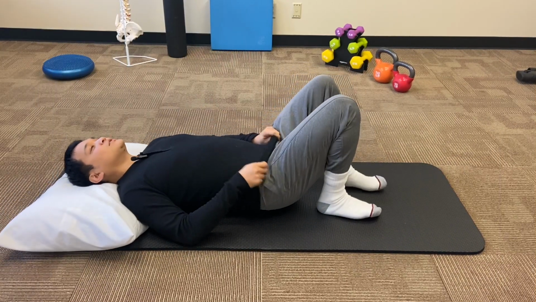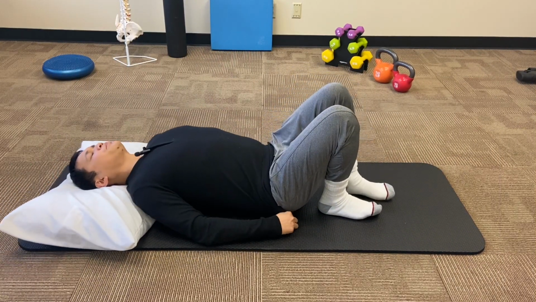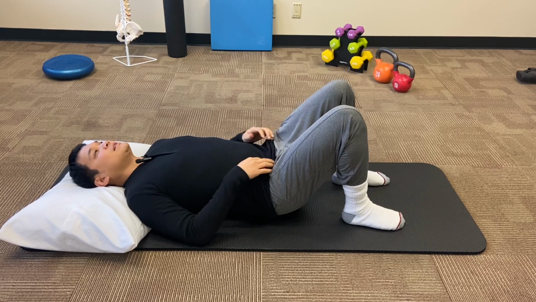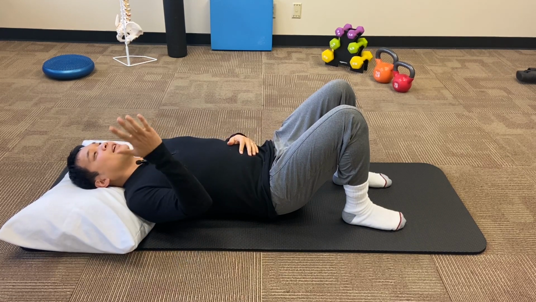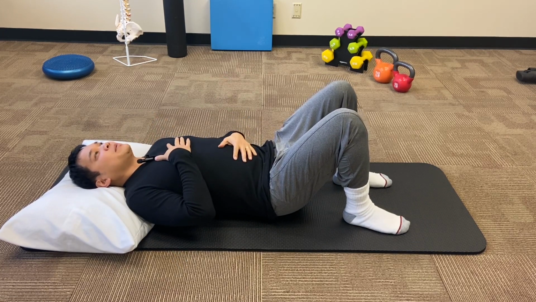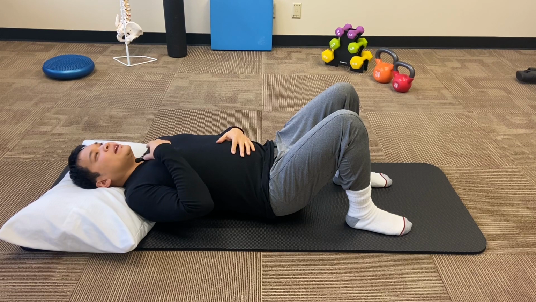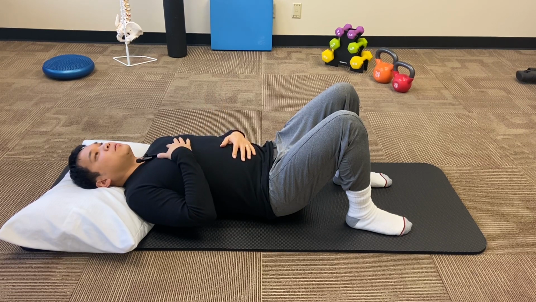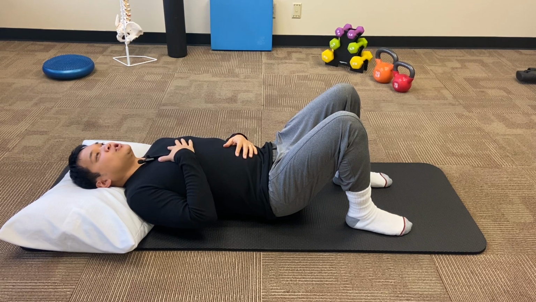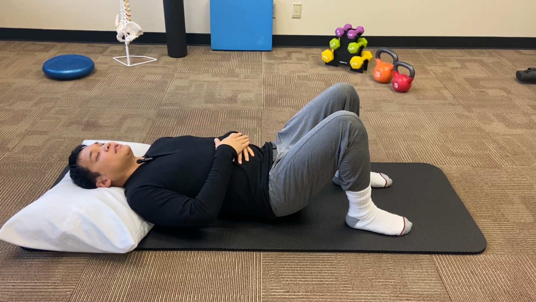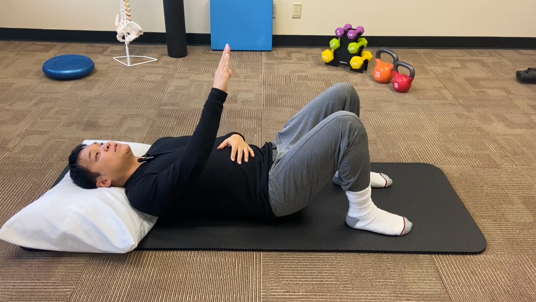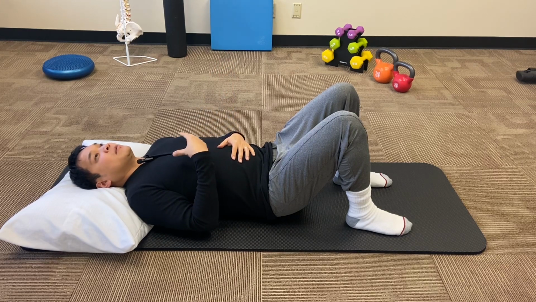So just start by laying on your back with your knees bent and put one hand on your chest and one hand on your stomach. And we want to make sure that you are breathing in through your nose and breathing out through your mouth. And I want to focus my concentration on making sure that the hand on my stomach is elevating towards the ceiling, because that means that I am fully maximizing the use of my diaphragm.